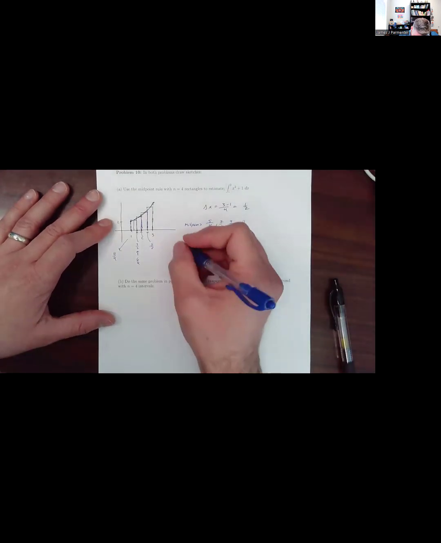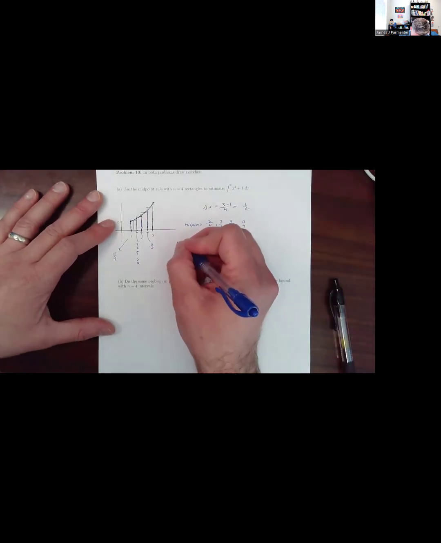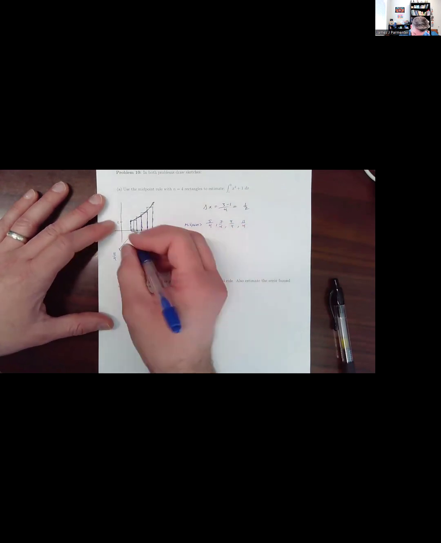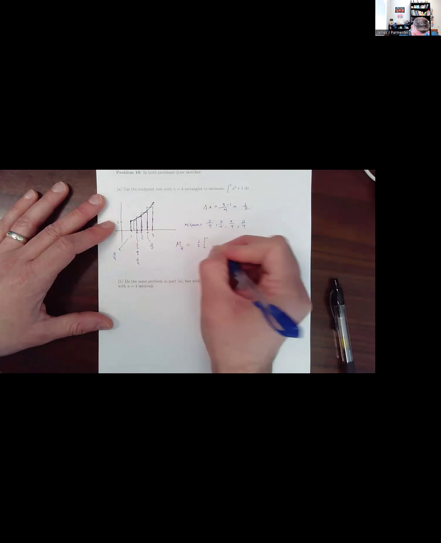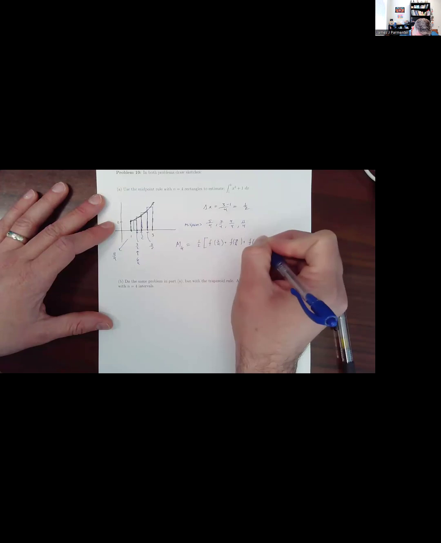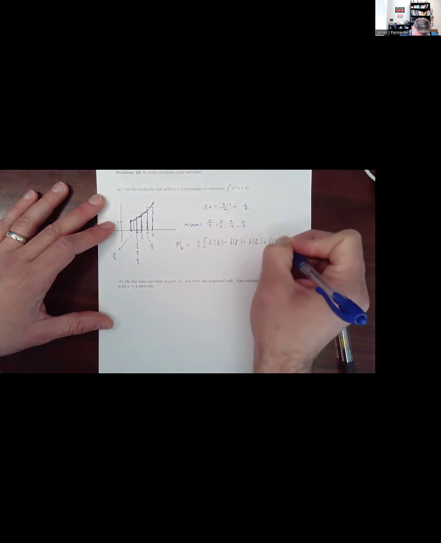So then my midpoint rule using 4 rectangles is going to equal my base, which is 1/2 times all my heights. F of 5/4 plus F of 7/4 plus F of 9/4 plus F of 11/4. Which is kind of gross.